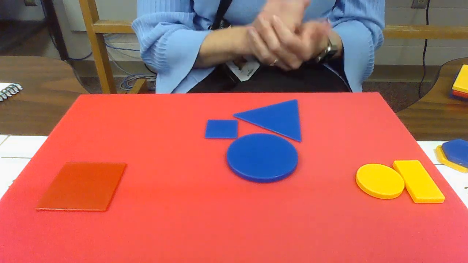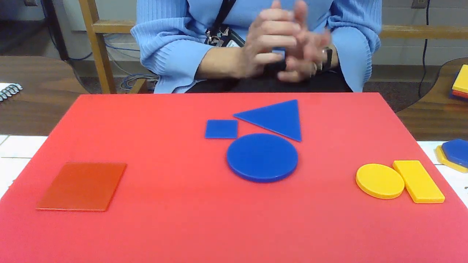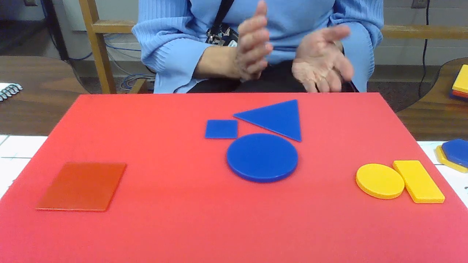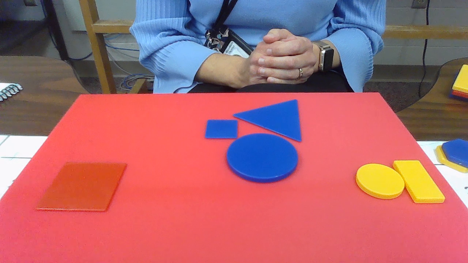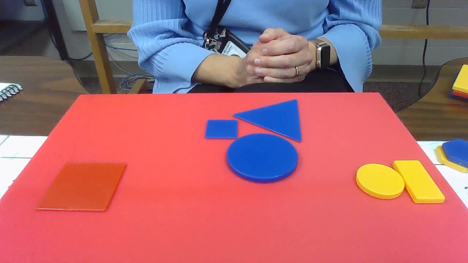But now, if I decide to switch it up again, I could sort a different way. So we could not only do it by color, but we could do it a different way. Let's think for a minute.